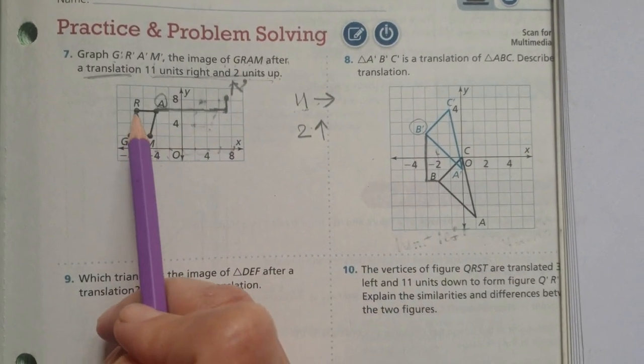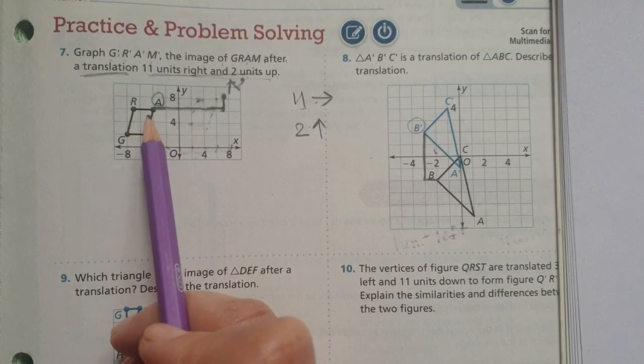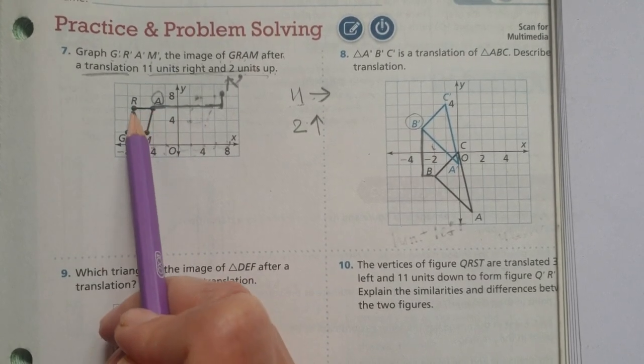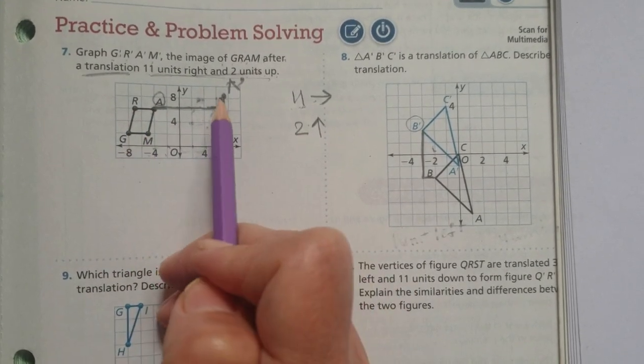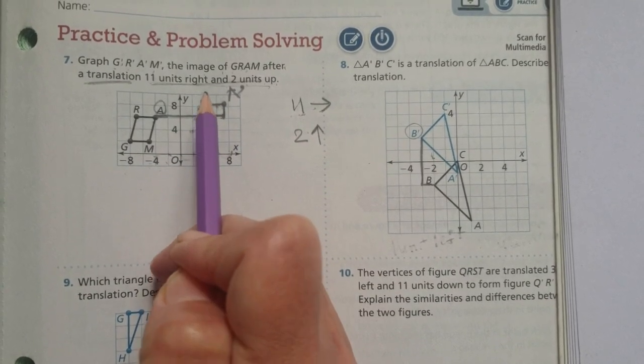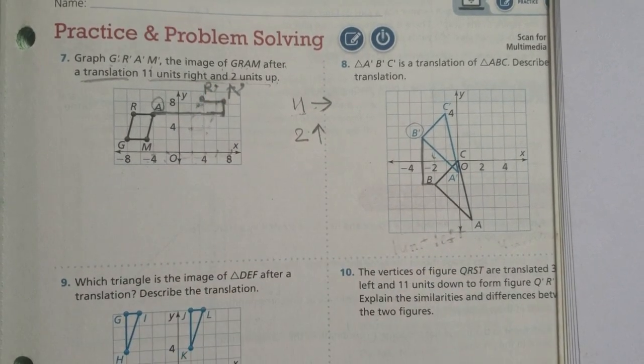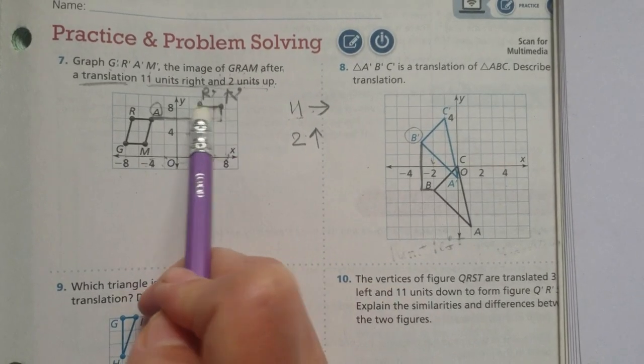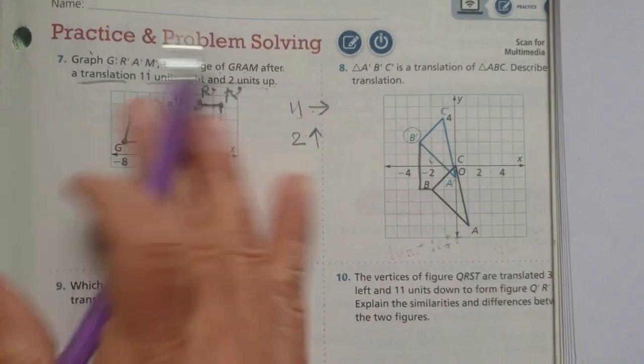Instead of trying to do the same with the second one, to not confuse myself, I will count here. Between A and R, 1.5. So I will draw this is half and this is 1. Here it's R prime, and erase my path.